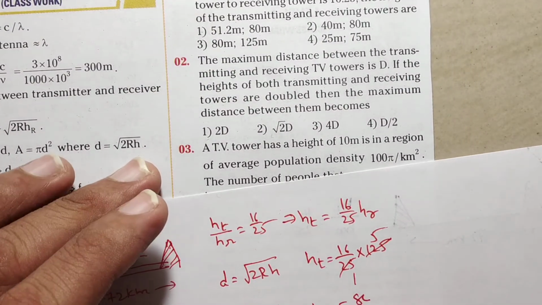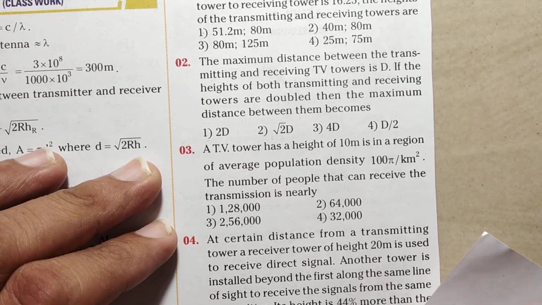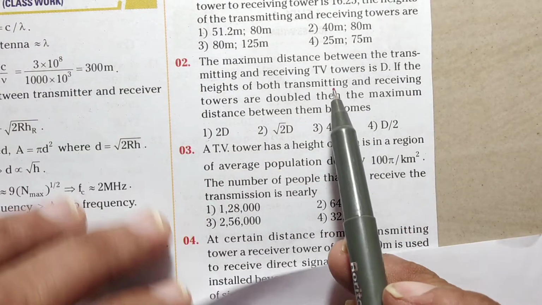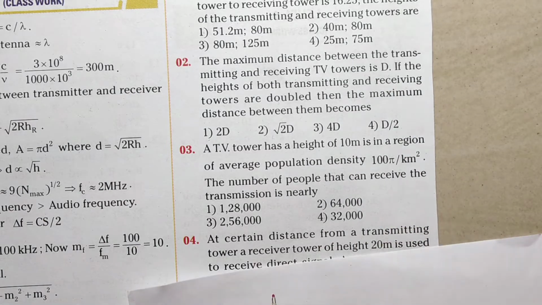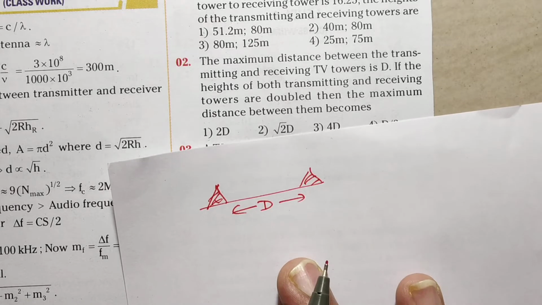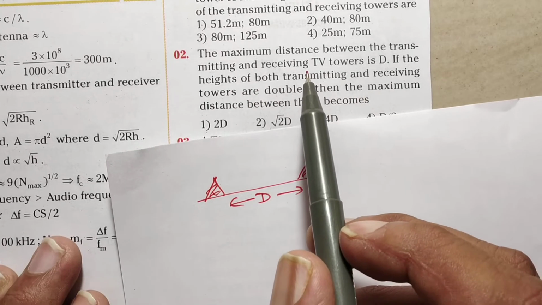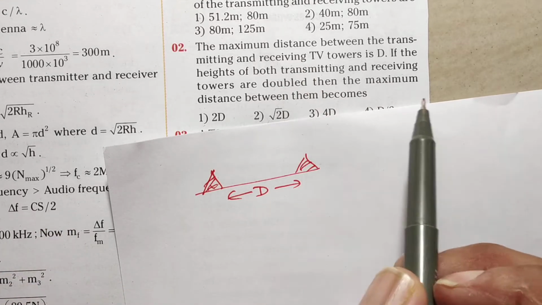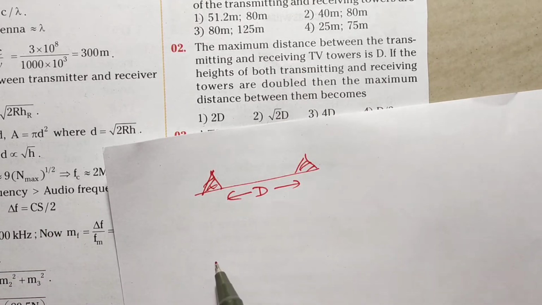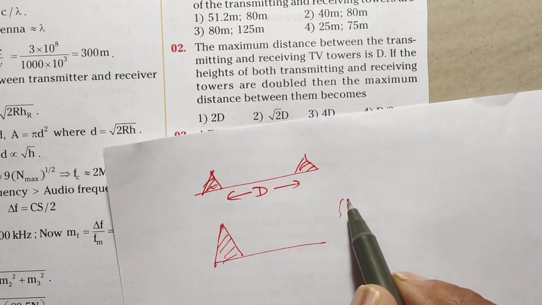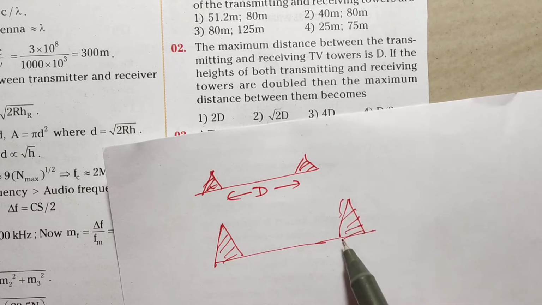Now the second question. The maximum distance between the transmitting and the receiving towers is capital D. They have taken one transmitting tower and one receiving tower, and the maximum distance given is capital D. If the heights of both the transmitting and the receiving towers are doubled, then what is the maximum distance between them?